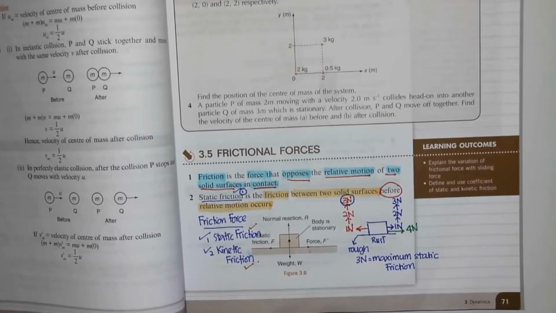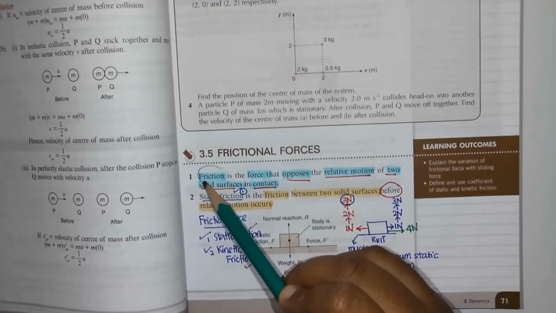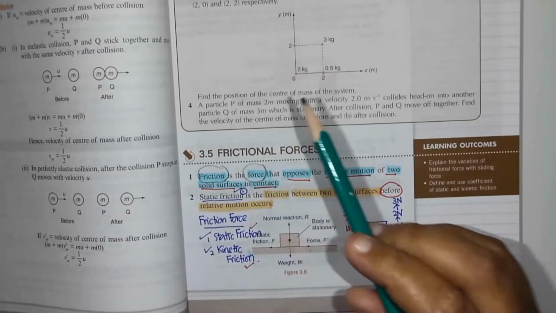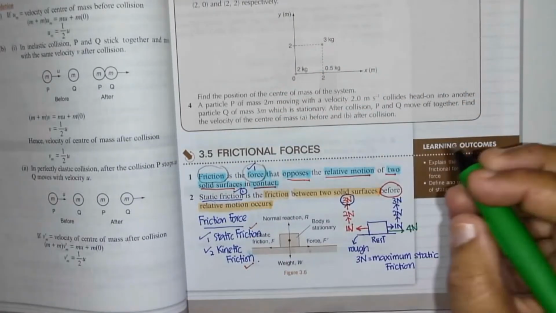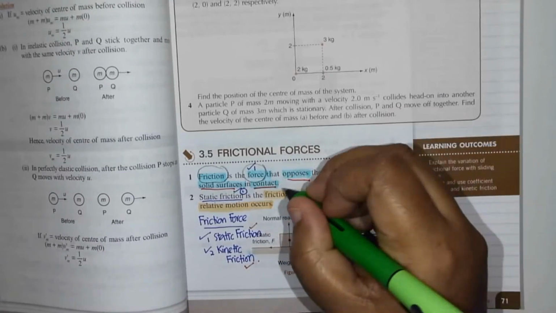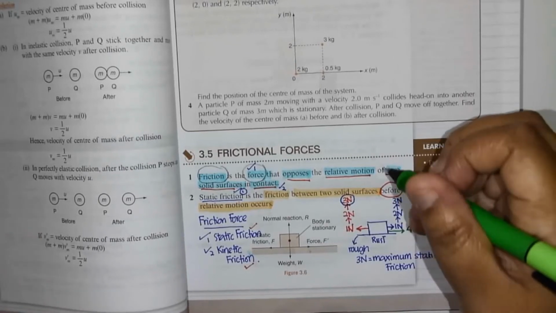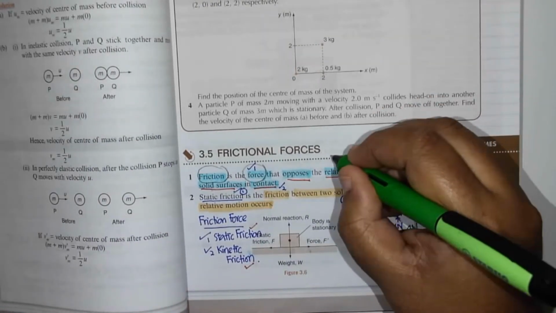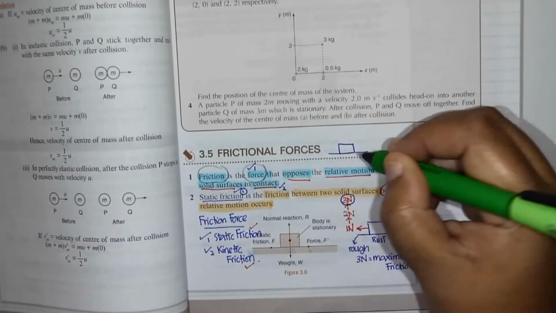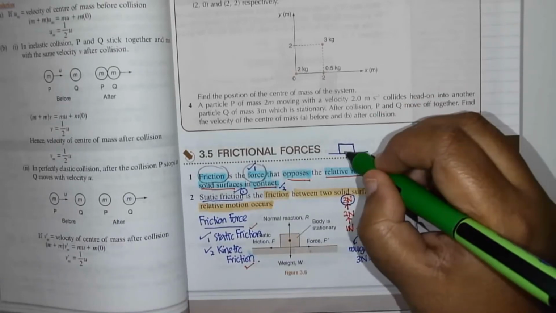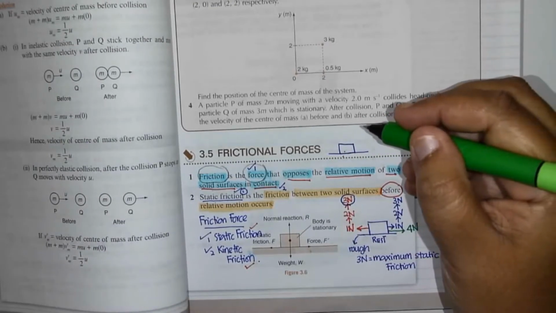Class, today we are going to look at frictional force. Now what is frictional force? Frictional force is a force that exists when two solid surfaces are in contact. Say for example, if I have a book on the surface of a table, then these two surfaces, the book and the table, are in contact, so therefore there will be an existence of a frictional force.